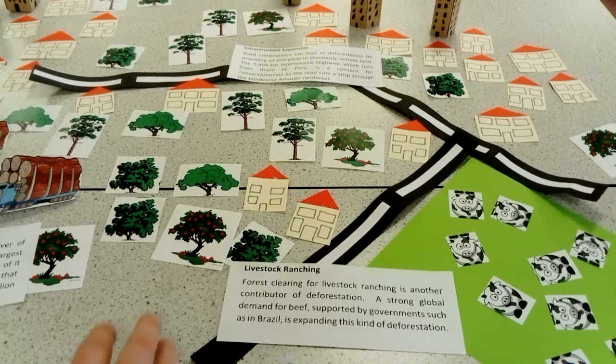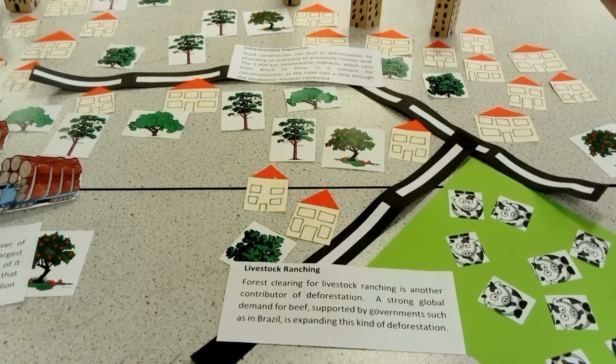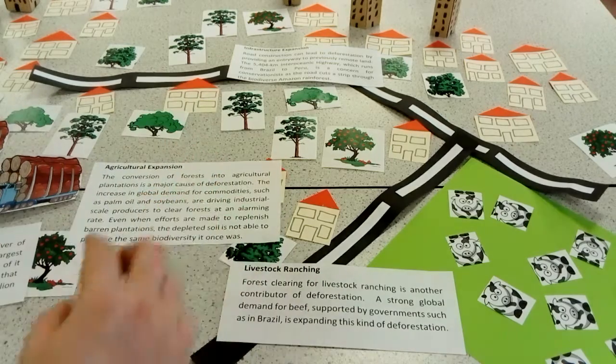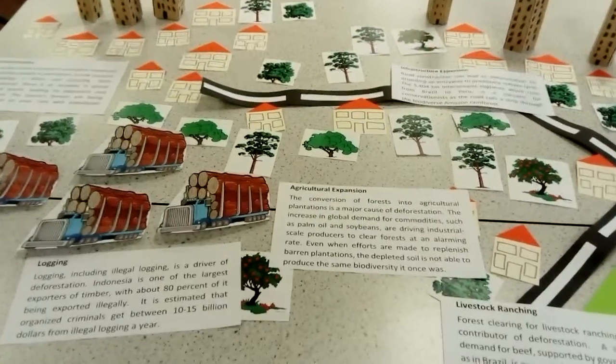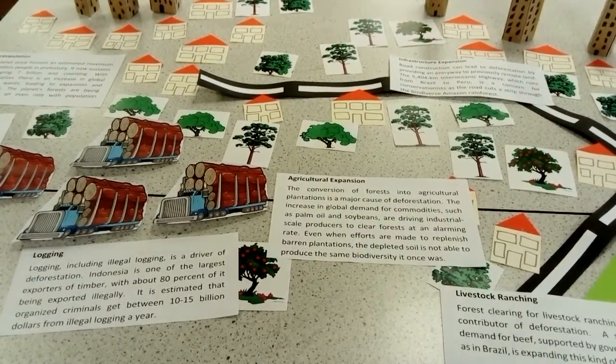The final problem that we come across that's going to decrease the rainforest is this increase in agriculture. Right, the most problematic one is growing palm trees for palm oil. The problem with that is that out of that crop you only get one crop before the palm trees die.